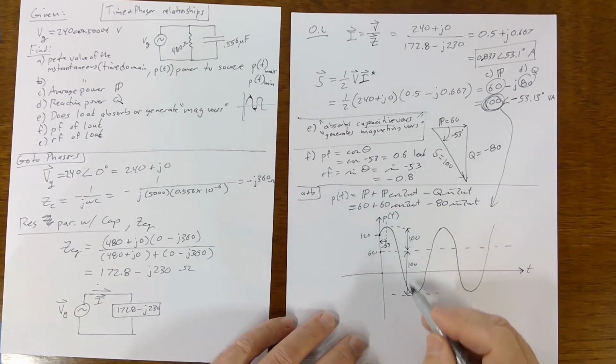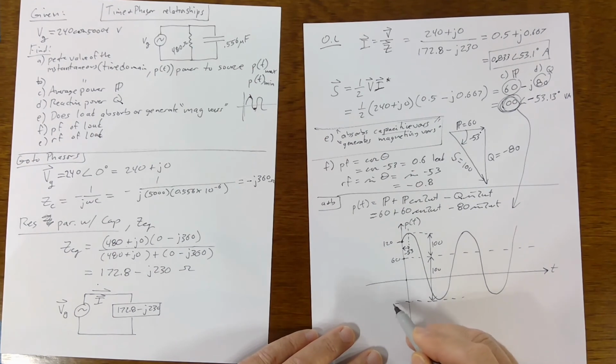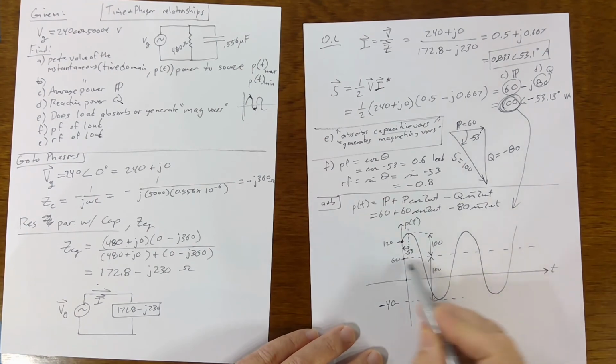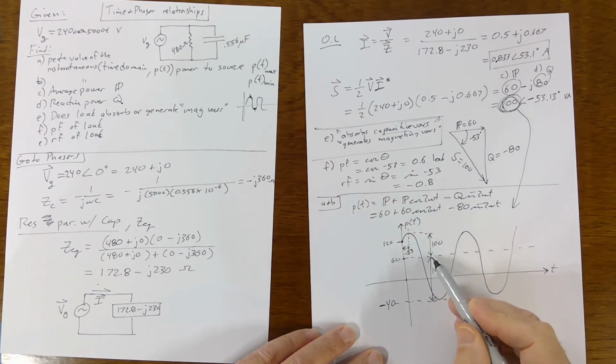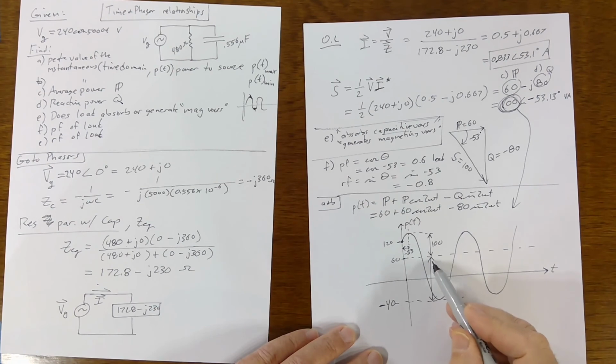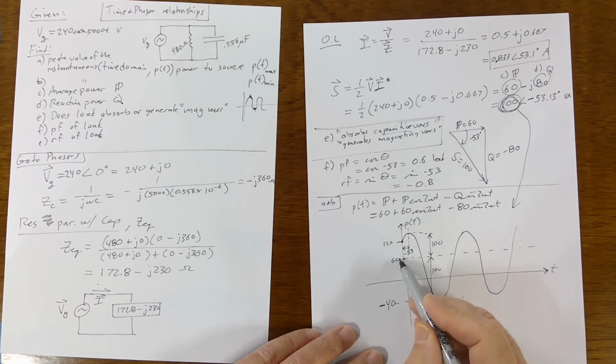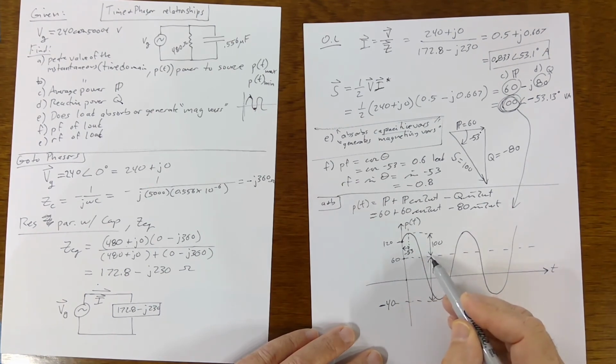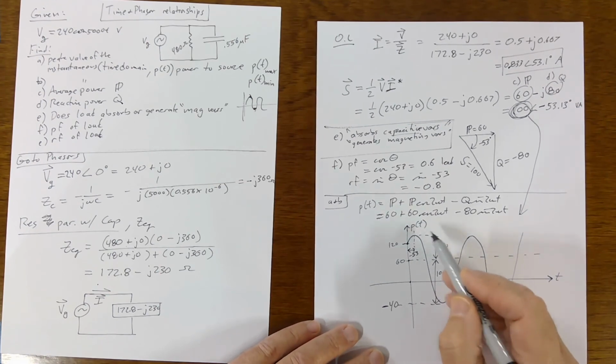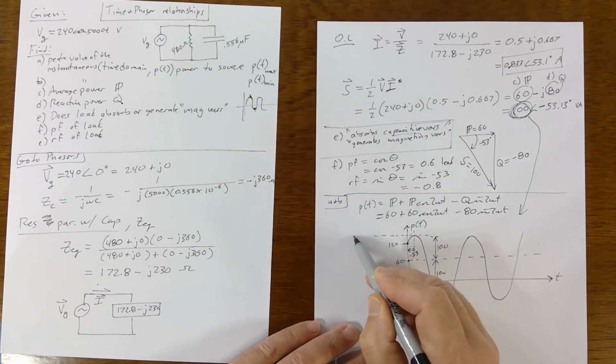But anyway, if this is 100, then this must be minus 40, because it's 60 up to the middle of this sine wave, and then it's a sine wave with peak of 100. So once again, I drew it too big here. But anyway, this is 60 minus 100, which is minus 40, and this is 60 plus 100, or 160.